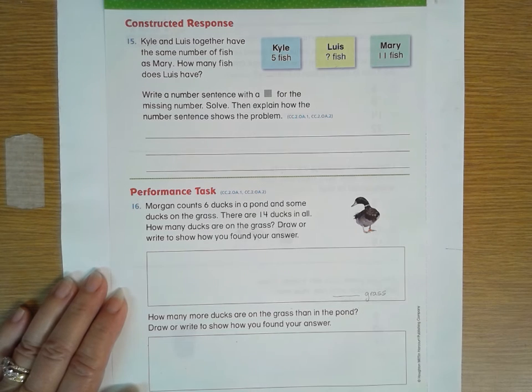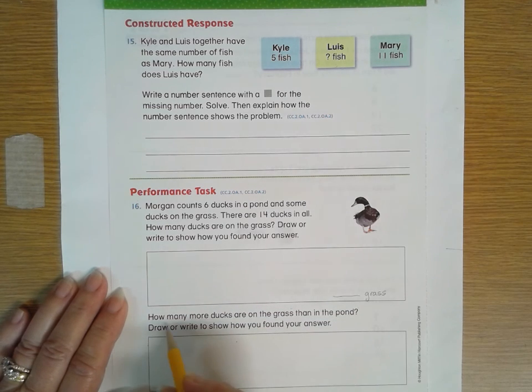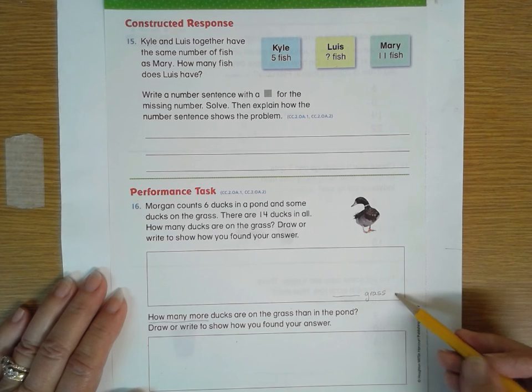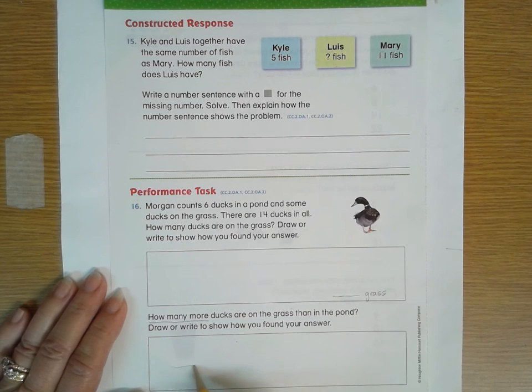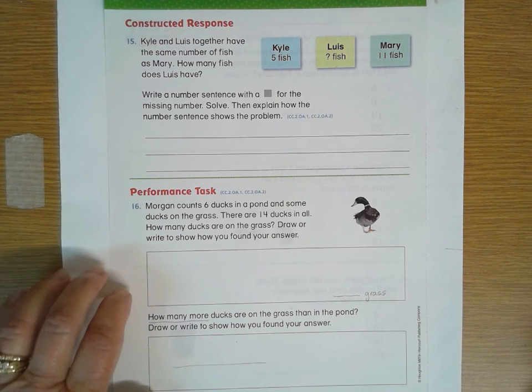On the bottom it says, how many more ducks are on the grass than in the pond? Draw a picture to show how you found your answer. So again, you're going to use the answer that you got for how many ducks were on the grass, and your word problem tells you how many ducks were in the pond. So how many more? What does how many more tell you to do? How many more ducks are on the grass than in the pond? You need to write a number sentence in here to show me how you get your answer. When you have completed all of those things, your review test is done.